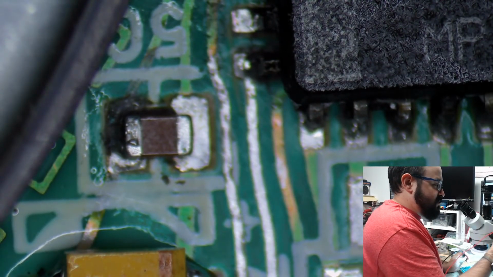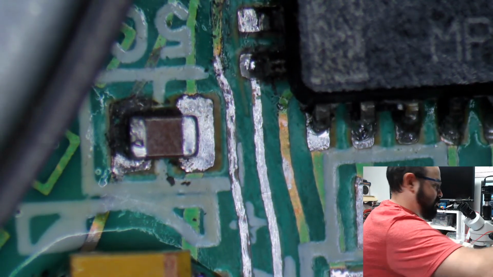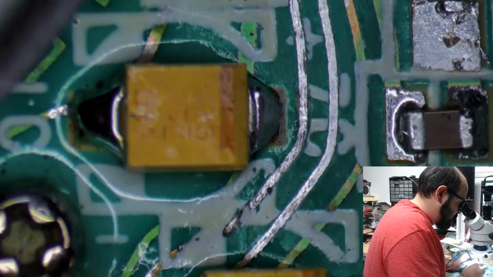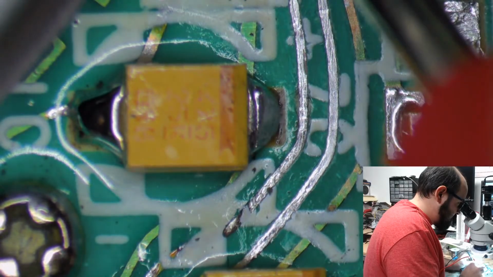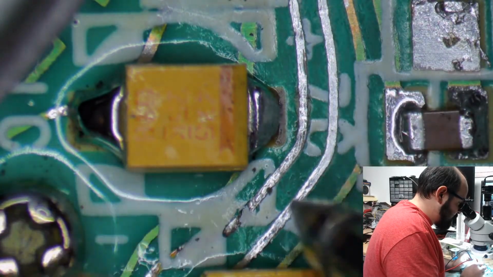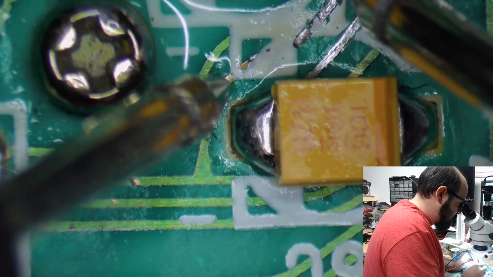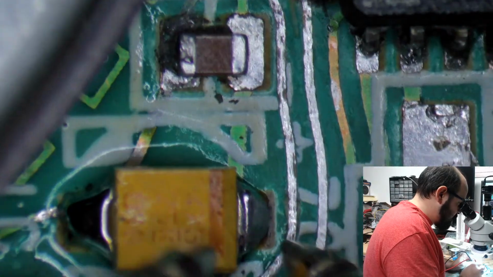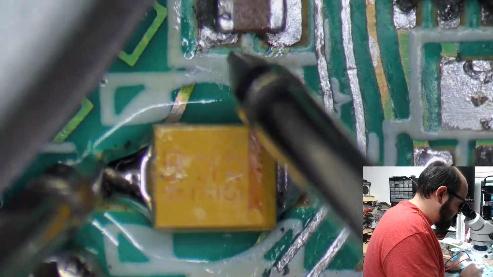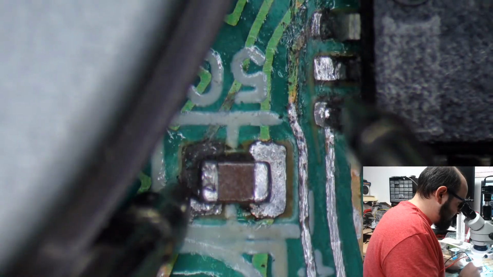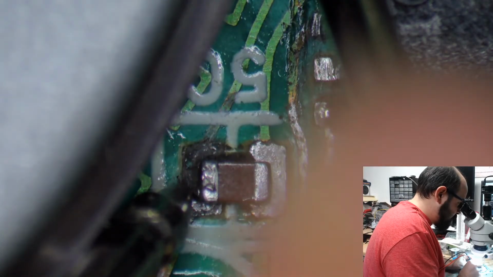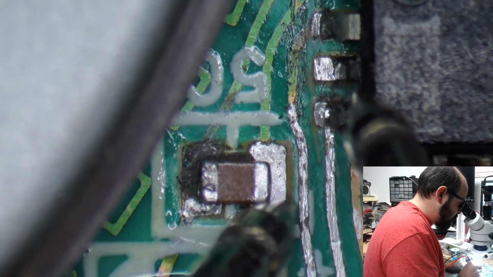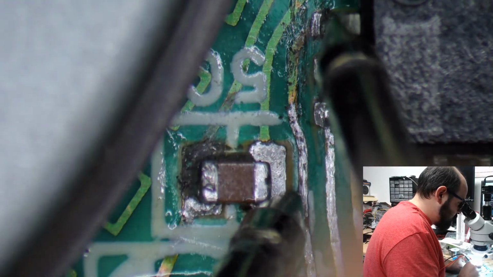Alright, let's zoom out a little bit. Well, adjust this a little bit, rather. And let's make sure everything is going where it's supposed to go here. Okay, that pad's okay. Let's test this one here. Yep, it's okay. It's okay. Let's test from here to here. It's okay.